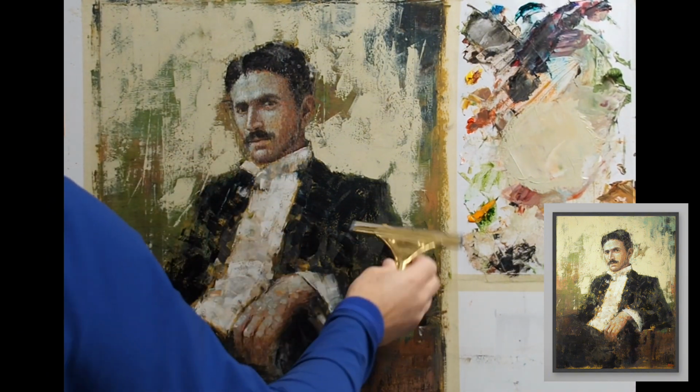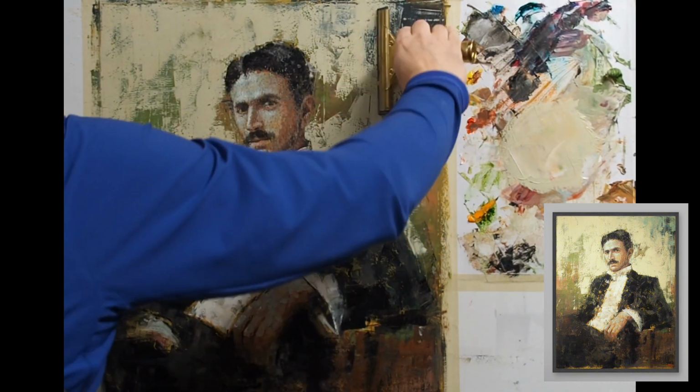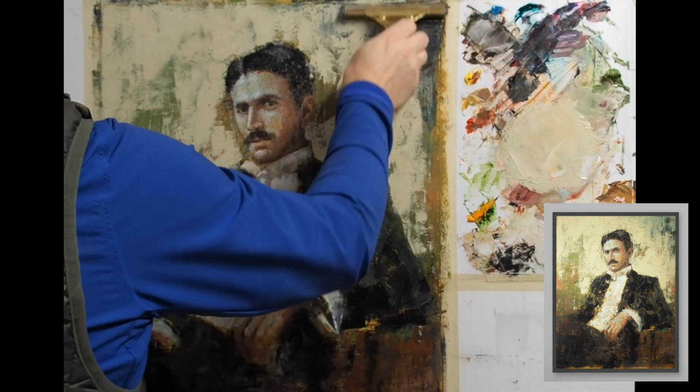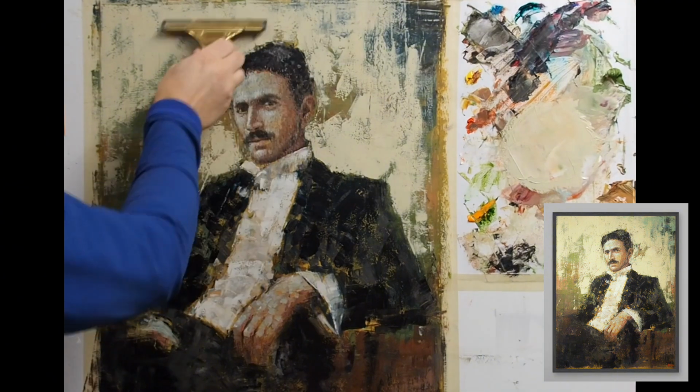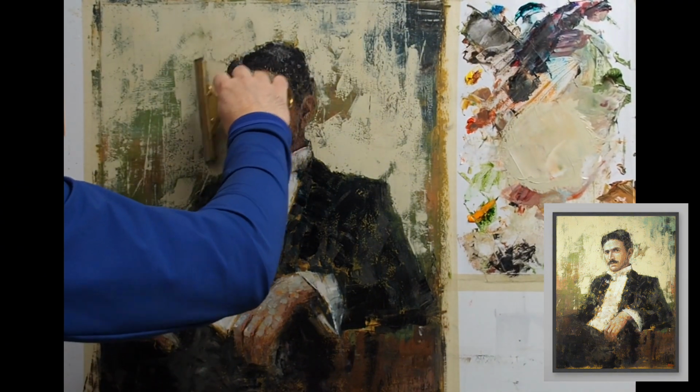And now adding interest with that squeegee, just like I often do, even at the end stage of painting, I use the squeegee or silicone just to sort of make it more distressed and add more interest.